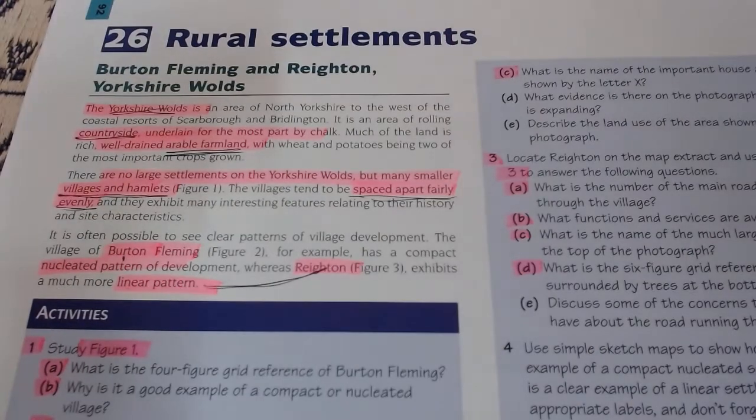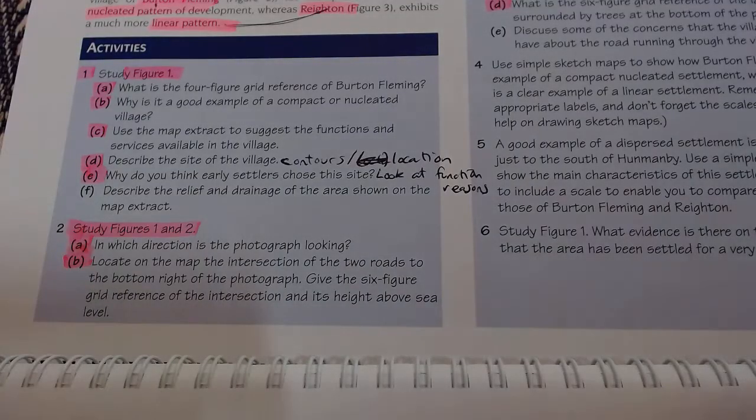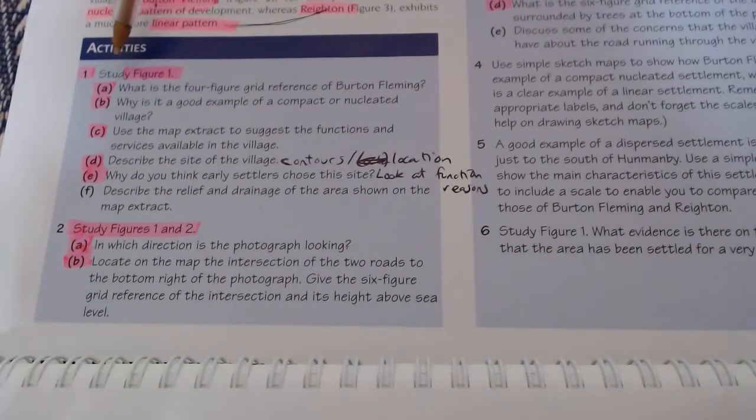Now again, I've been very generous, and I have found both of these on the map for you, so it helps with your assignment. So for question one, there's a lot of questions here, but they're all pretty short. For question one, you only study figure 1, which is on page 93. It's the map. What is the 4-figure grid reference for Burton Fleming? I'll show you where that is.